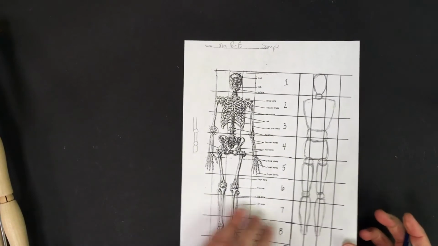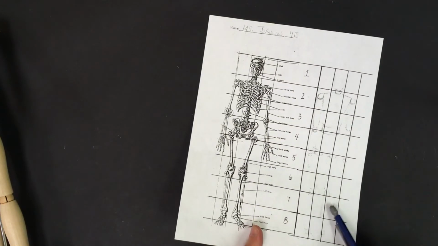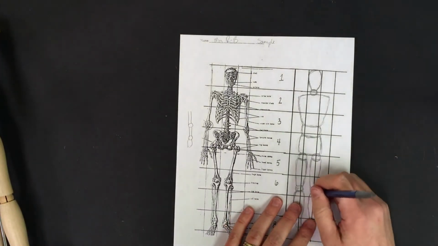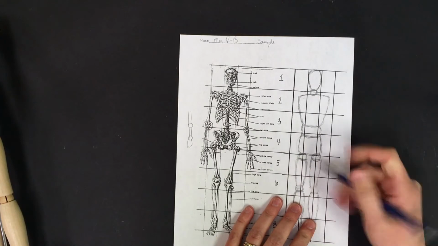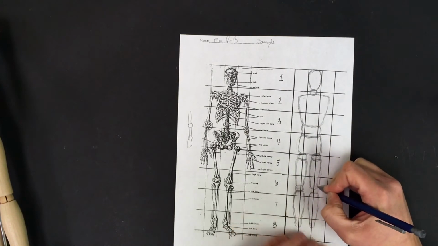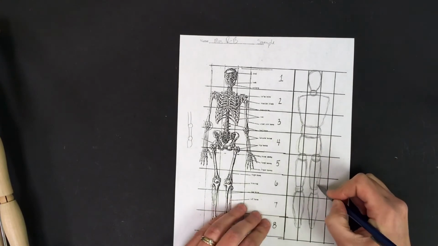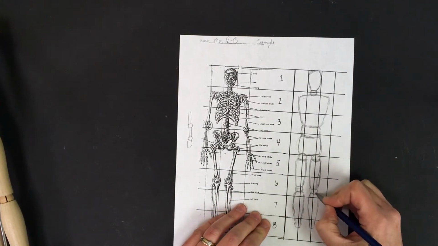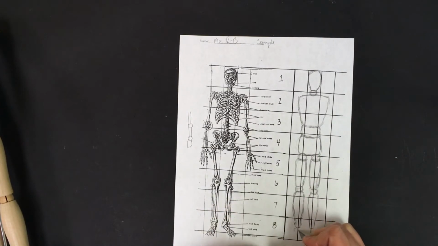Okay, there we go. Again, if we're using our guesstimation to kind of line up with Miss Brown and what she's drawn on the back, you can use that as a guide as well. Okay, there we go.